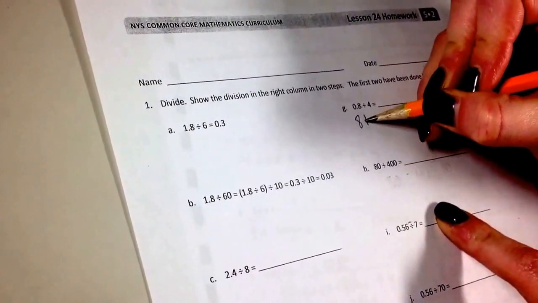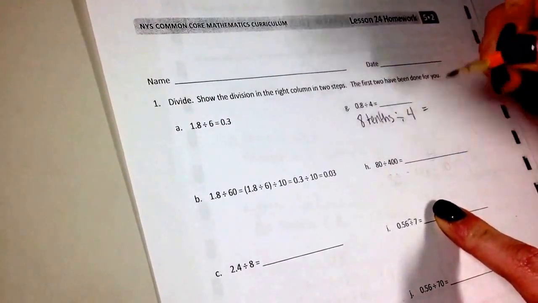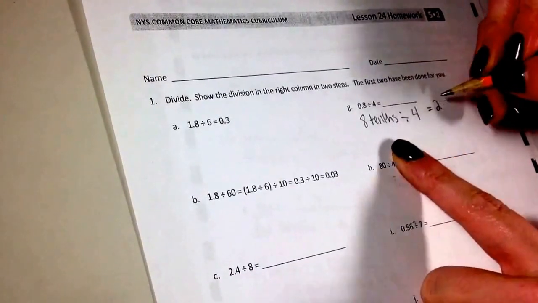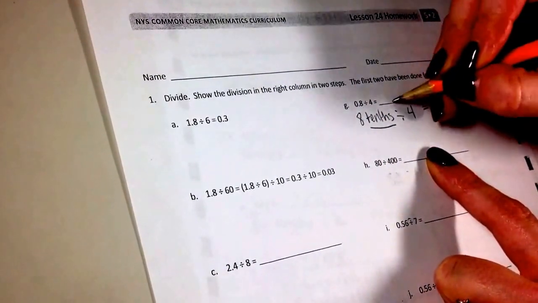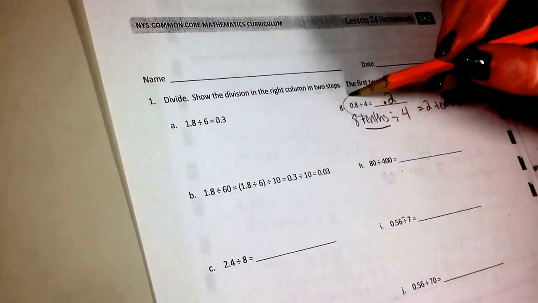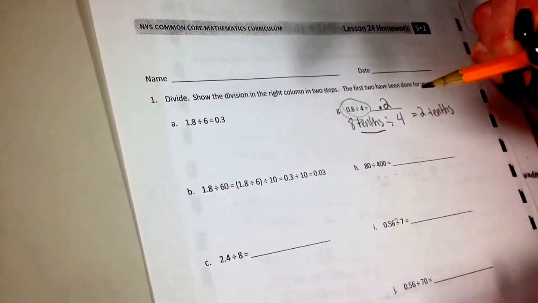So here I have 8/10, and if I divide by 4, I have my basic fact of 8 divided by 4, which is 2, and because I had tenths here, I would of course end up in tenths. So that'll be 2/10. So we're going to use this idea of being able to do the basic fact to help us when we have some that are powers of 10.